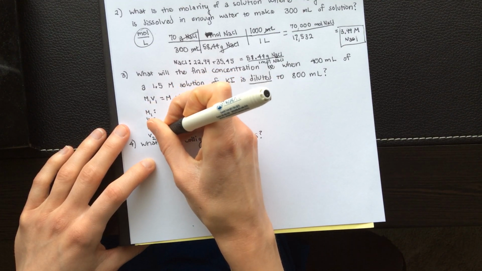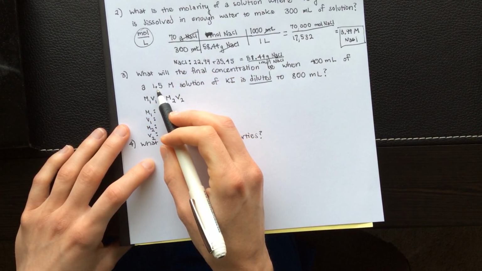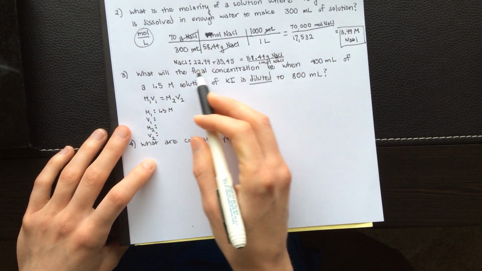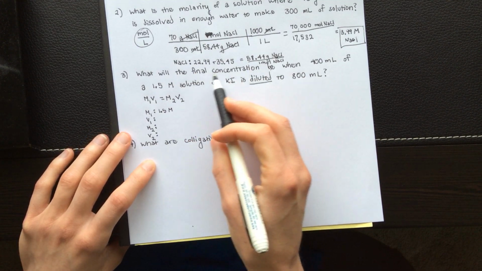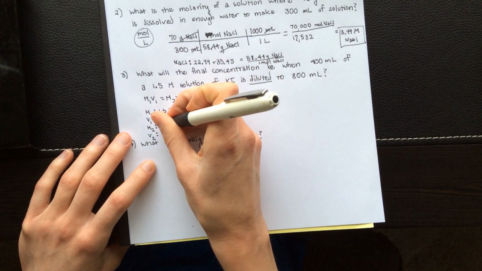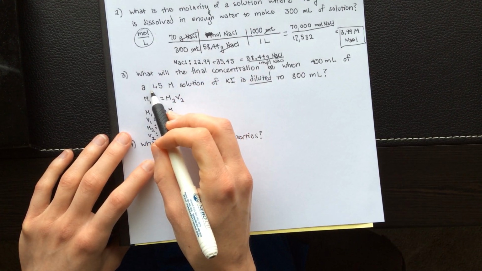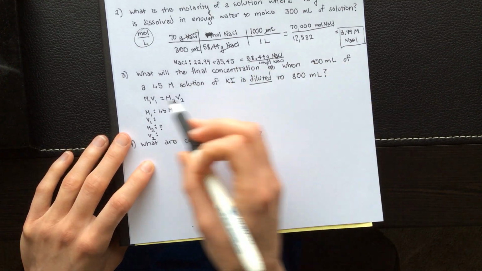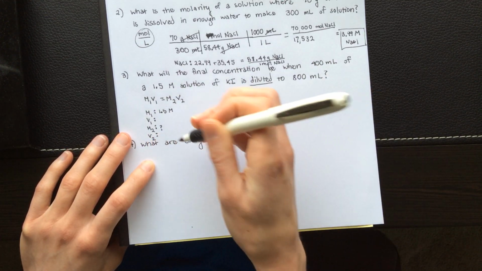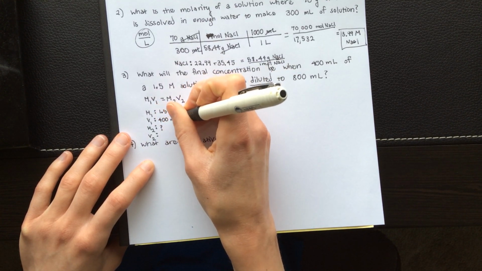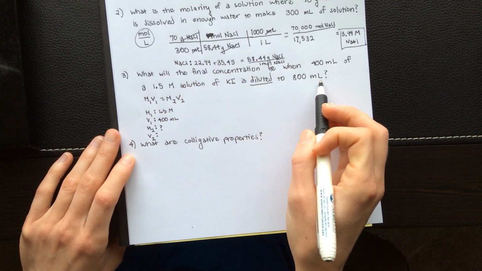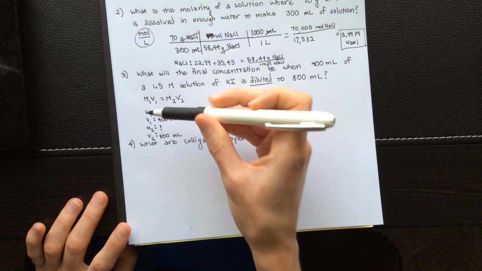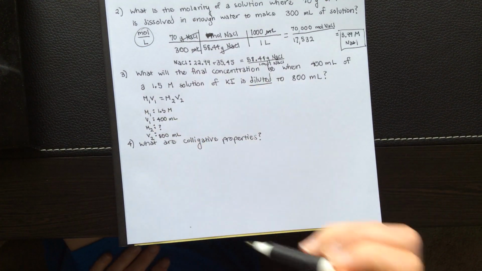So M1, do they give us M1? Yes, they give us M1. It's 1.5 molarity. We know that's M1 because it's asking for the final concentration. So the final concentration is going to be M2, so that's what we don't know. We're starting with 400 milliliters of a 1.5 molarity solution. So the 400 milliliters is our V1. And then we're diluting it to 800 milliliters. So the 800 milliliters is our V2, our volume. So obviously the capital M's are molarity and the V's are volume.